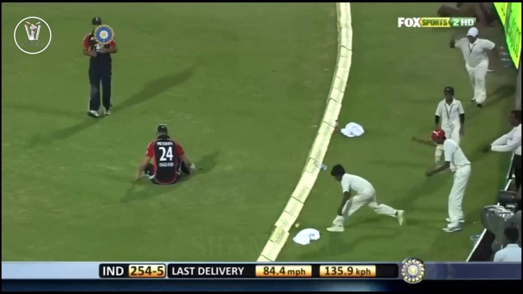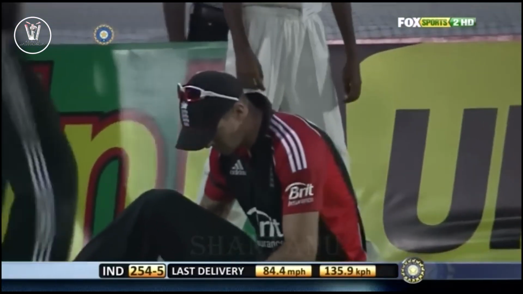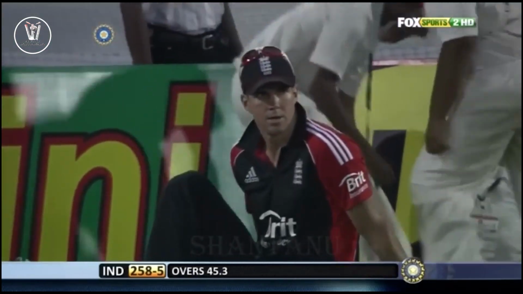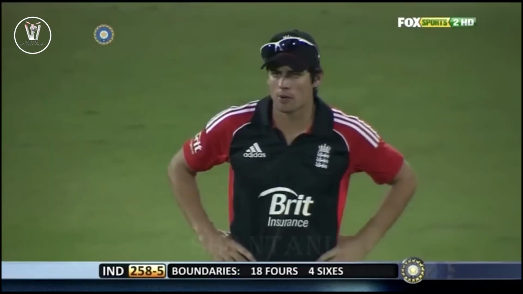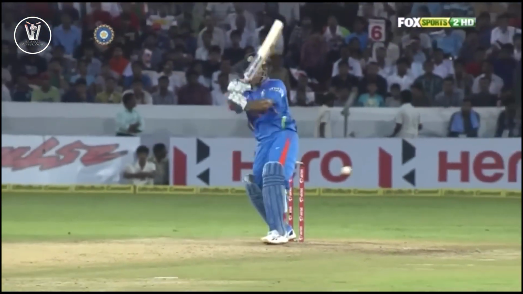Oh, short arm jab. But he'll find the man at long on. Comes back for 2. In fact, it's gone through for 4. Have a look at the bat speed on this shot. He might have not got the elevation. That's something which Peterson should have stopped. He's had a tough day on the field.